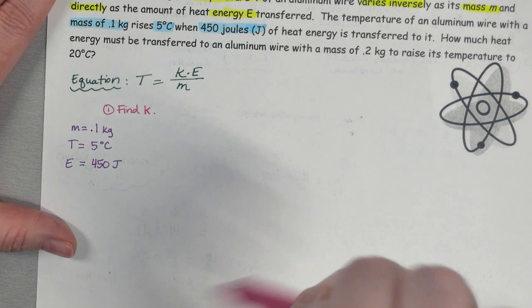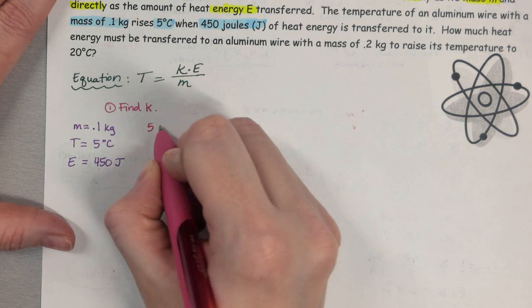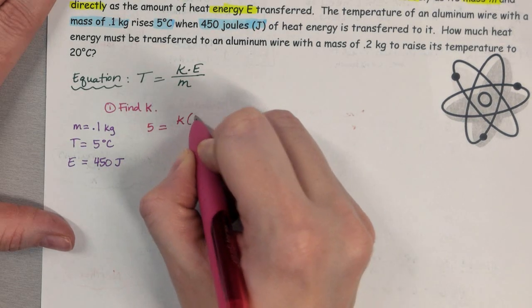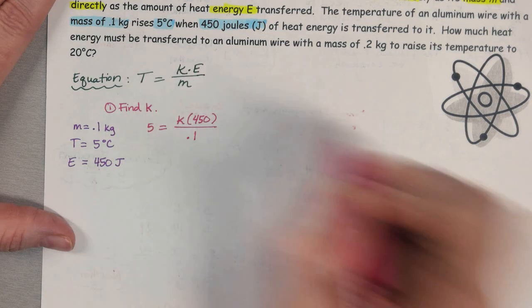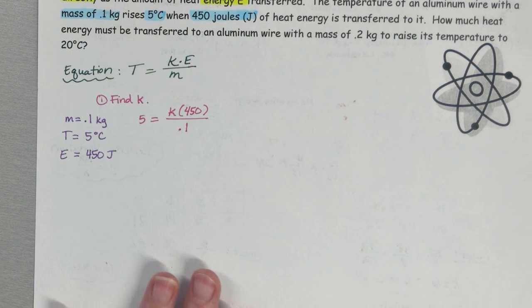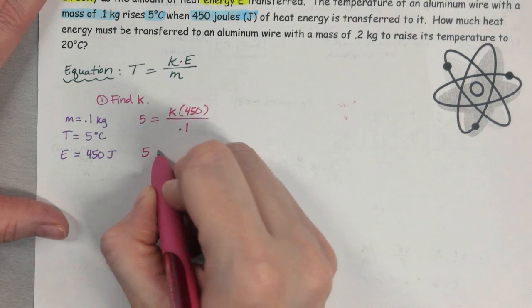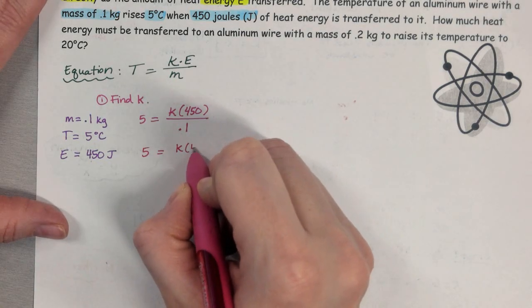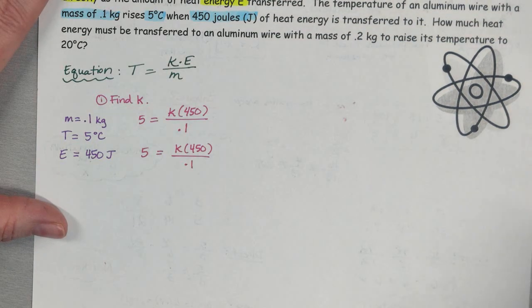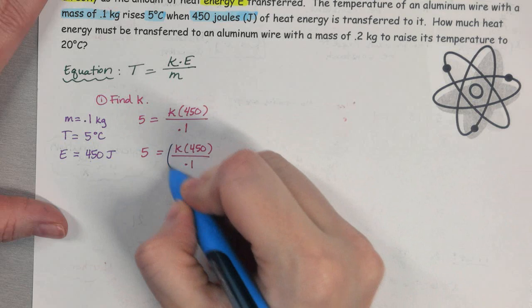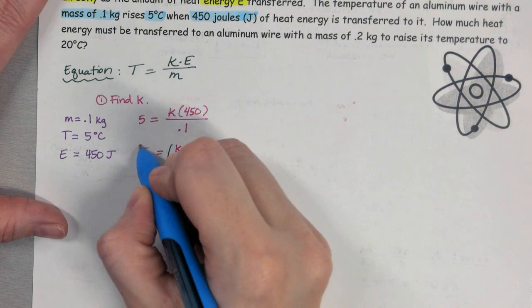All right, so let's plug it in. 5 equals K times 450 divided by 0.1. All right, based on what you guys told me earlier, I feel like we know the first step. You guys want to tell me? Yep. I'm going to write this in 2 steps just so you can see that first, and then now you can see the multiplication.